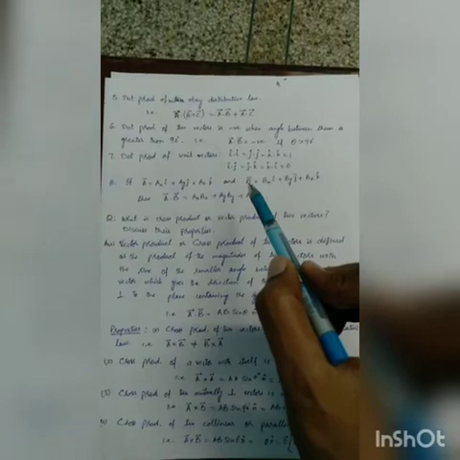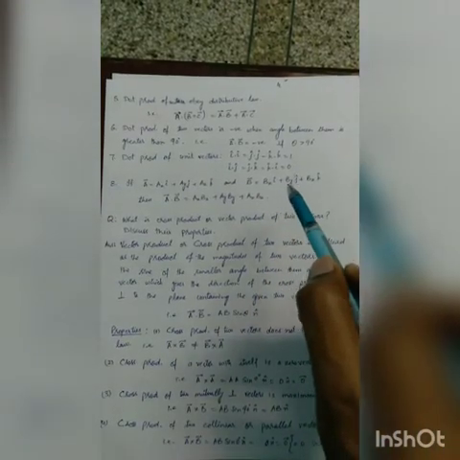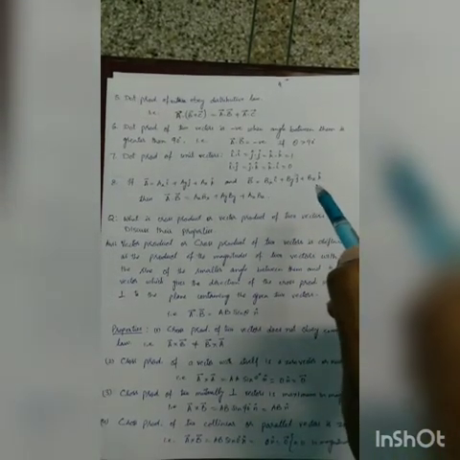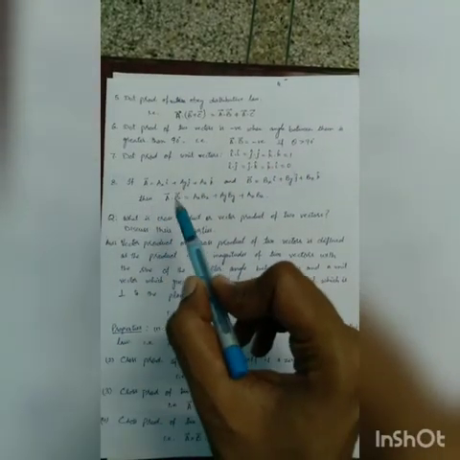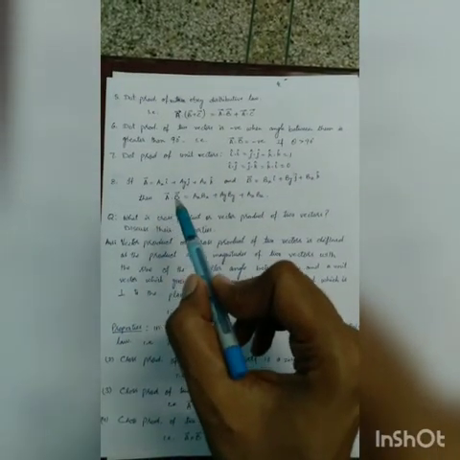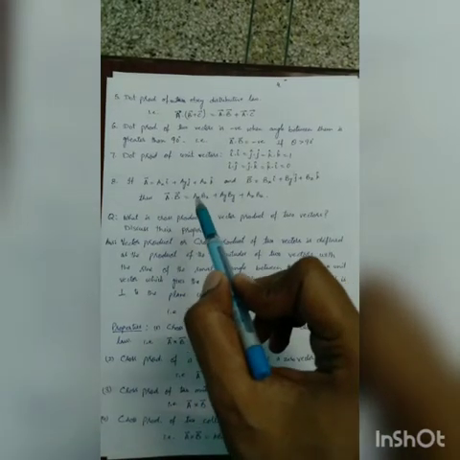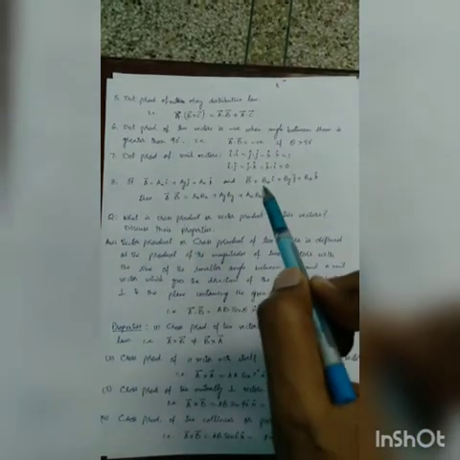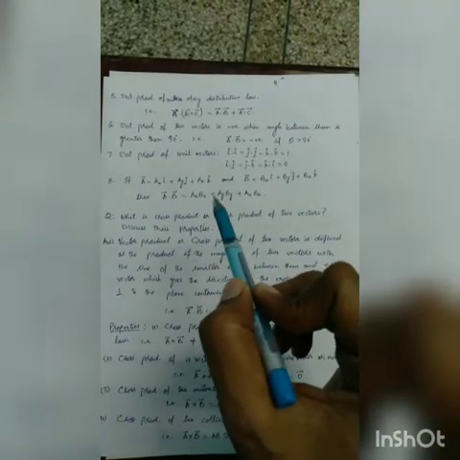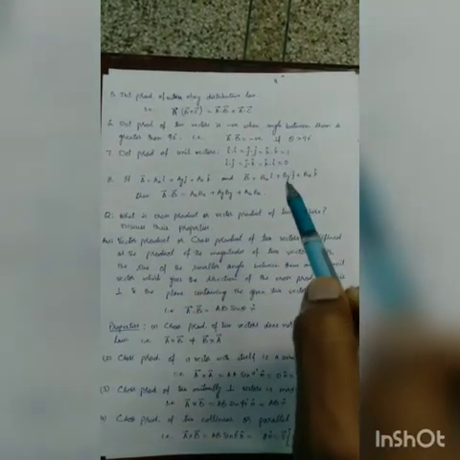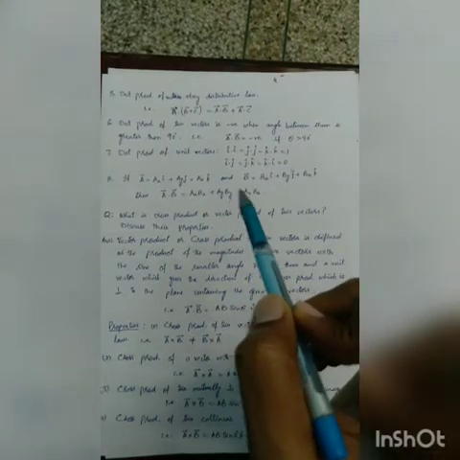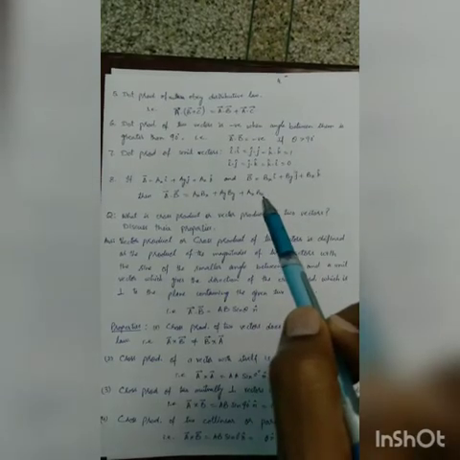Similarly, we have the next vector, b vector, equal to bx i cap plus by j cap plus bz k cap, along the x-axis, y-axis, and z-axis. Then we find their dot product: a vector dot b vector is equal to ax into bx plus ay into by plus az into bz.